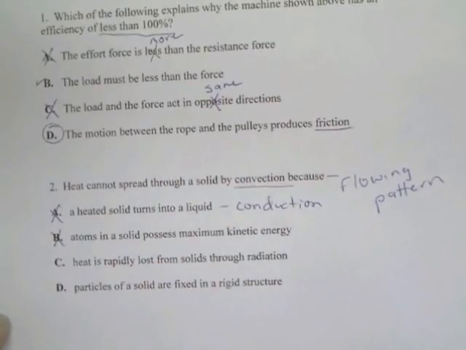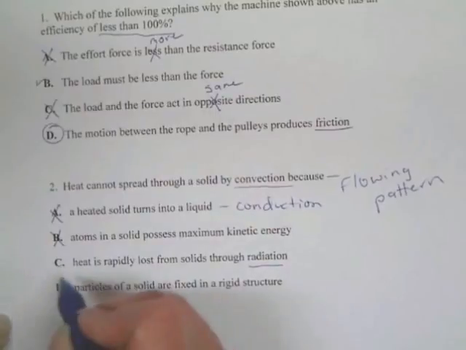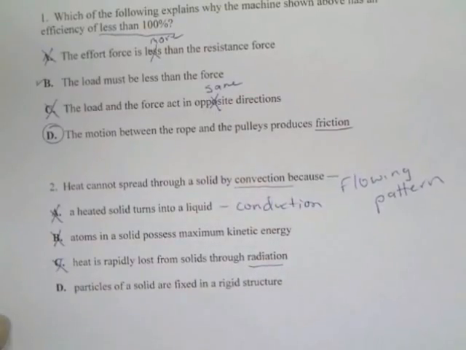Heat is rapidly lost from solids through radiation. Now, radiation is like when we get heated from the sun. Since we're talking about radiation here, yes, you do lose heat from solids, but it doesn't explain how heat can spread. So that's really also not a good idea for us.